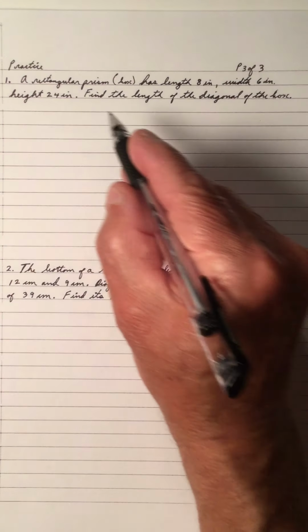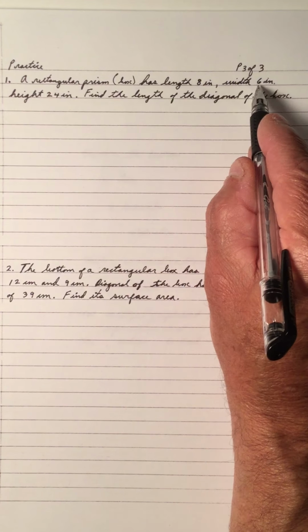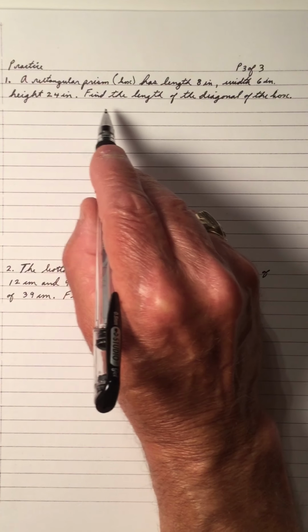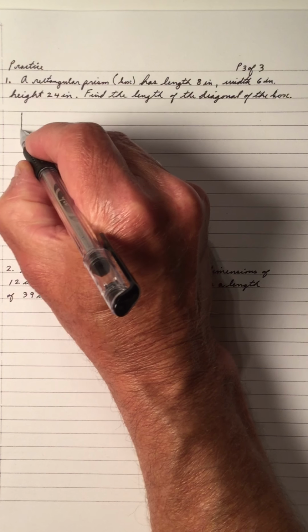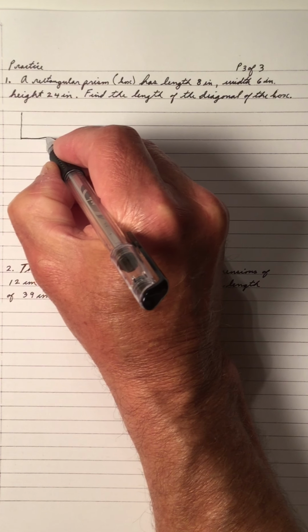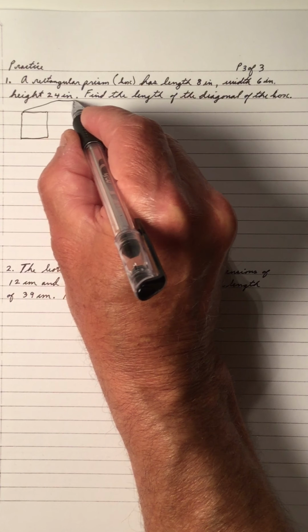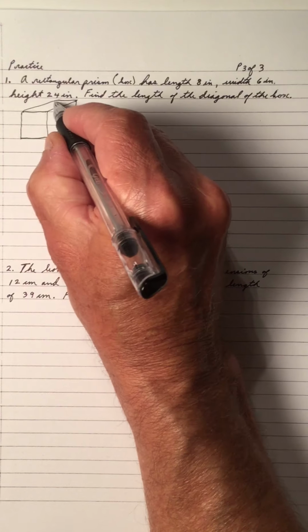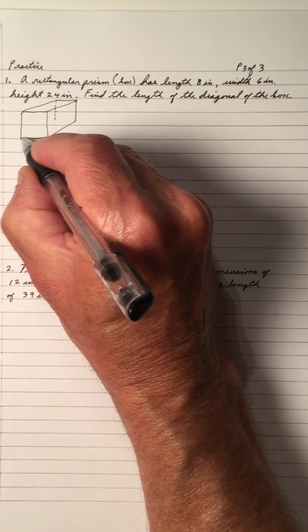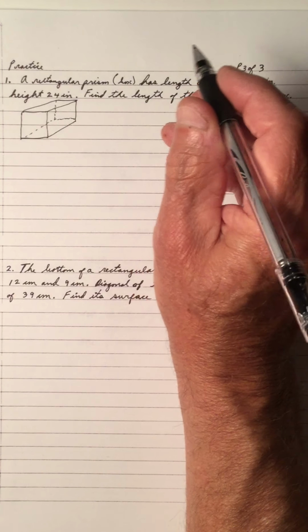Here we go. A rectangular prism or box has a length of 8, a width of 6, and a height of 24. Find the length of the diagonal of the box. So if you draw a diagram of the box like this, here's the box, and if you keep drawing these enough you get used to them, like I'm doing.